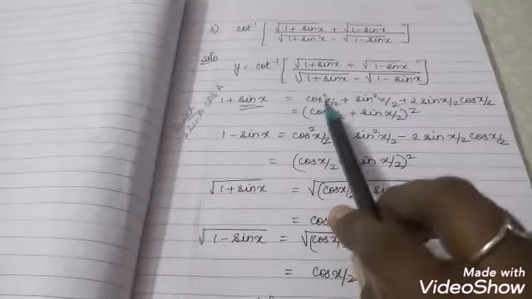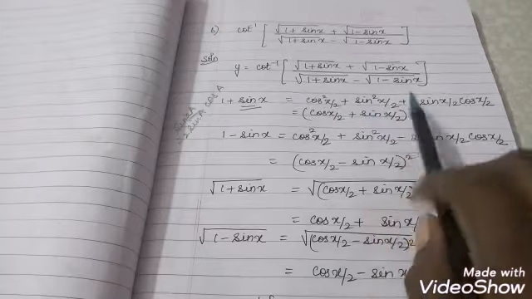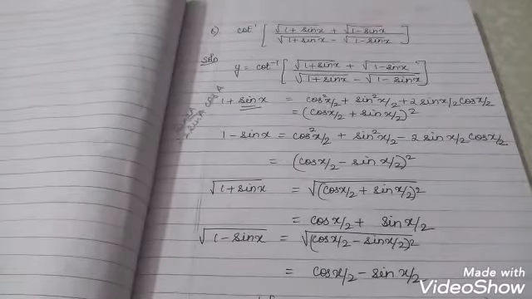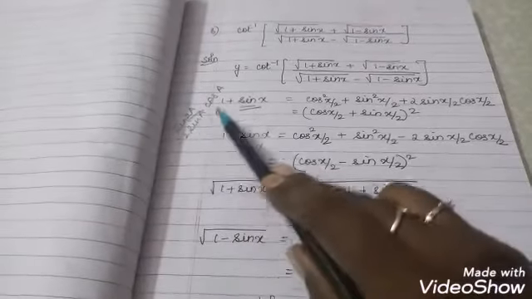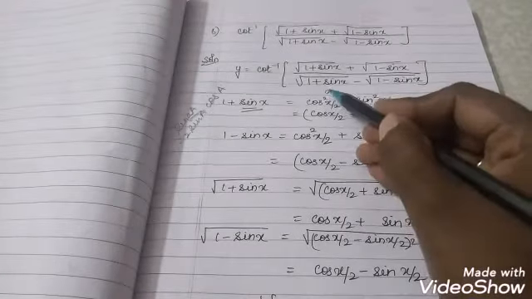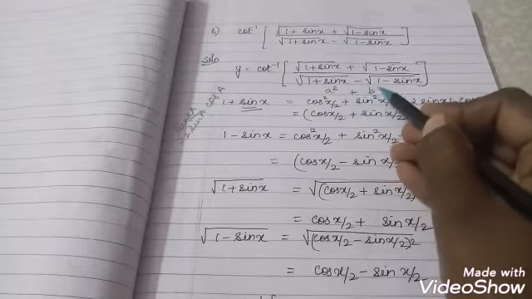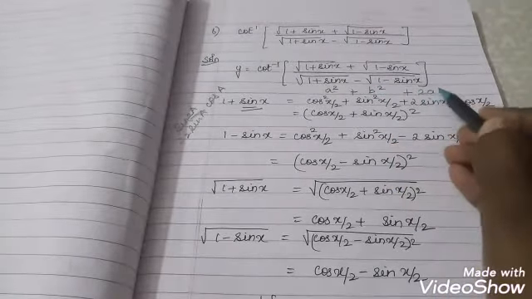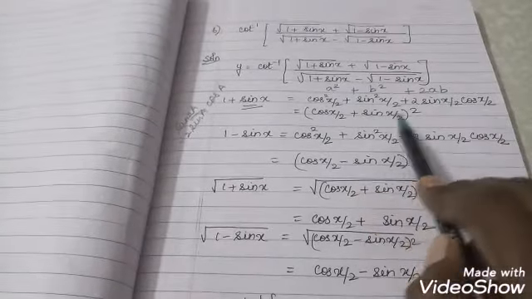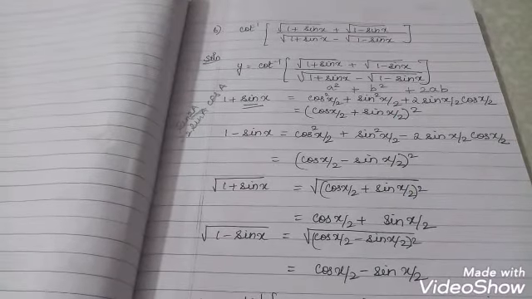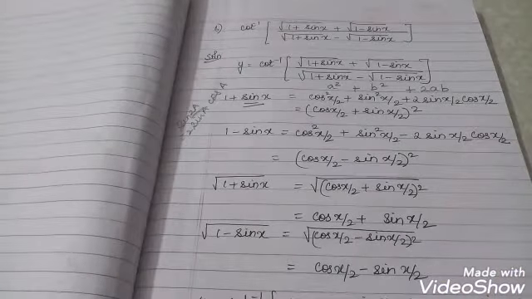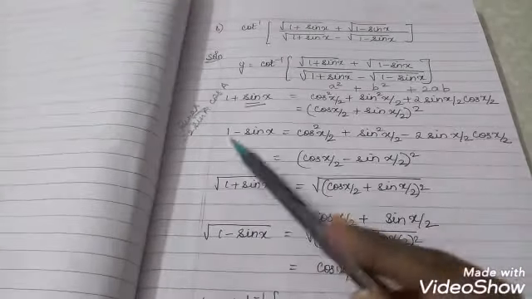So how do I write? It is cos squared x by 2 plus sin squared x by 2 plus 2 into sin x by 2 into cos x by 2. That's nothing but 2 sin a cos a. So here if you see, it is a squared plus b squared plus 2ab. So a square plus b square plus 2ab, that's nothing but a plus b the whole square. So what is a plus b the whole square? It's nothing but cos x by 2 plus sin x by 2 the whole square. You understood?